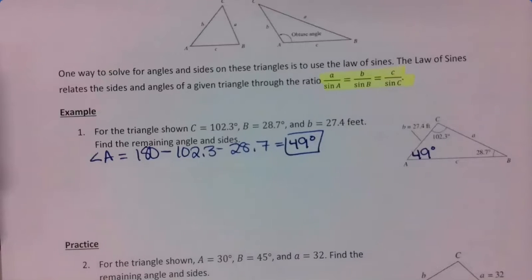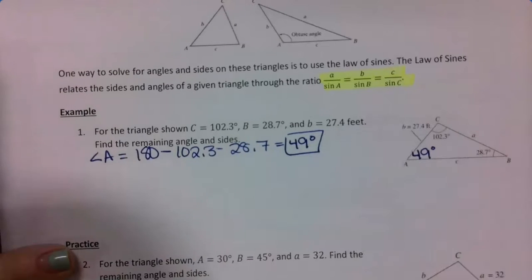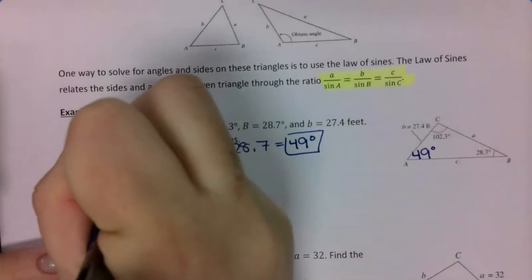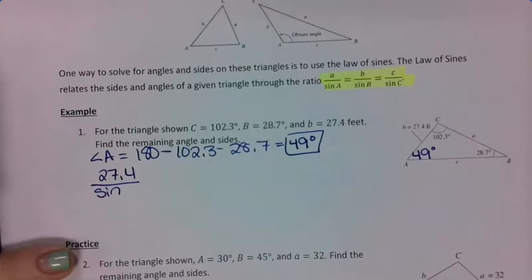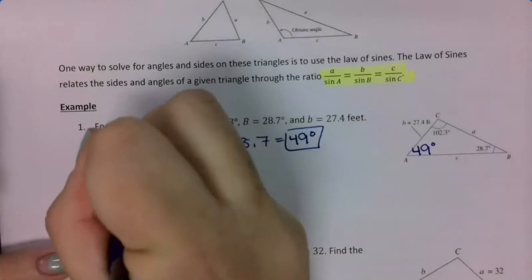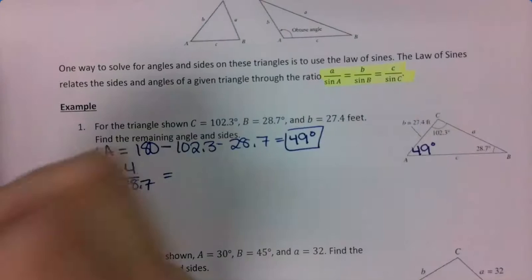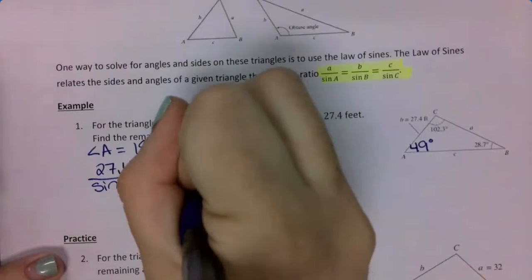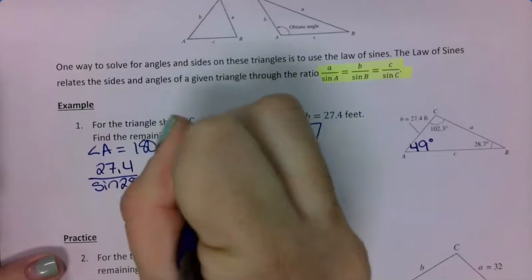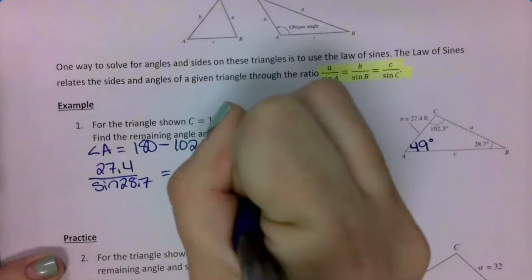So then, which is the side and angle that they gave me? What letter do I have both the side and angle for? B. So my side length for B was 27.4, and my angle was, what's the angle measure for B? Then I'm going to start off with the angle they gave me, which was C. So I don't know my side length for C, but I do know my angle measure was 102.3.